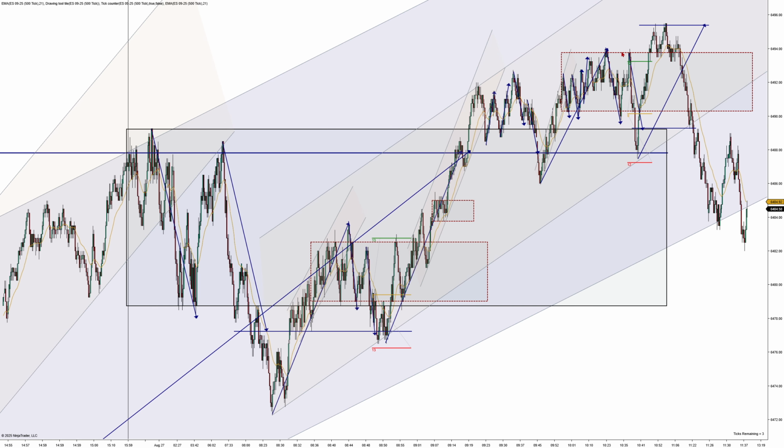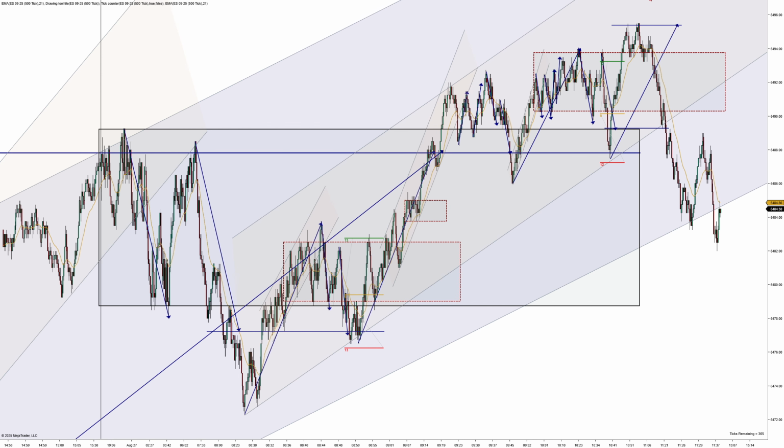Price continues up, ends up going past those highs. It breaks out, reaches this measured move perfectly, nearly to the tick, and then reverses down. So that led to a very, very strong reversal.